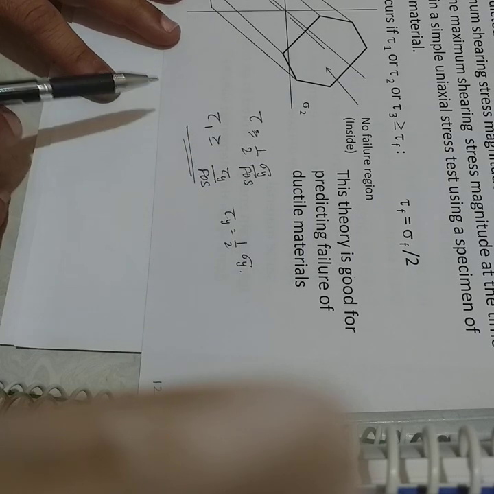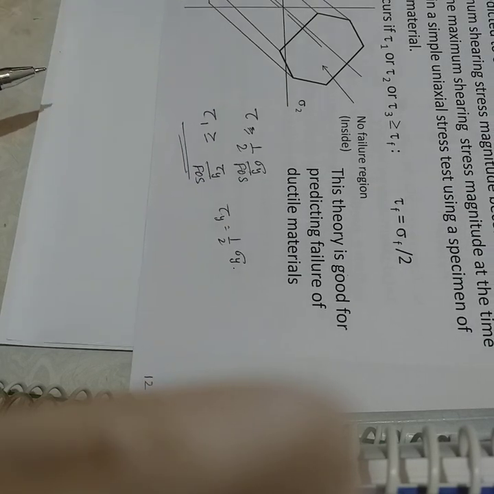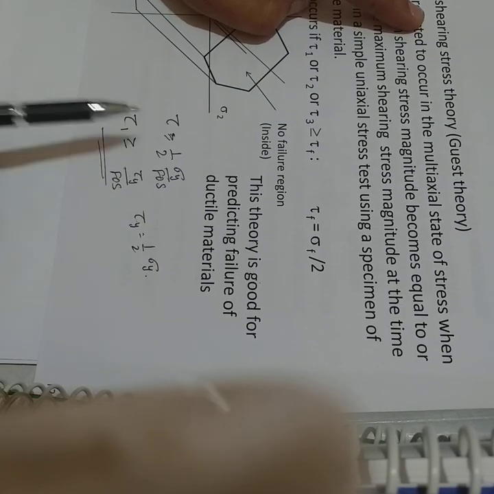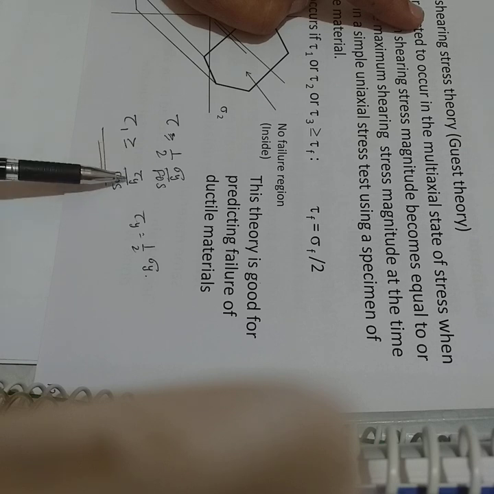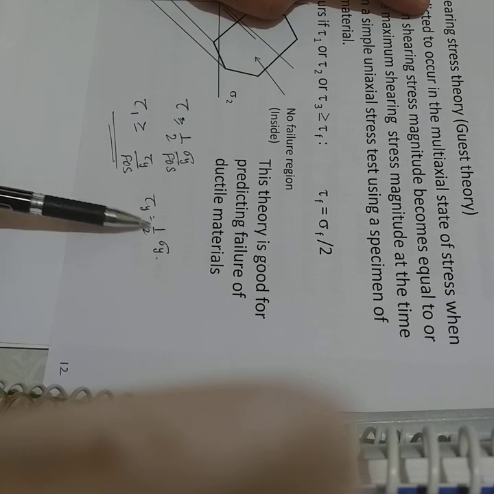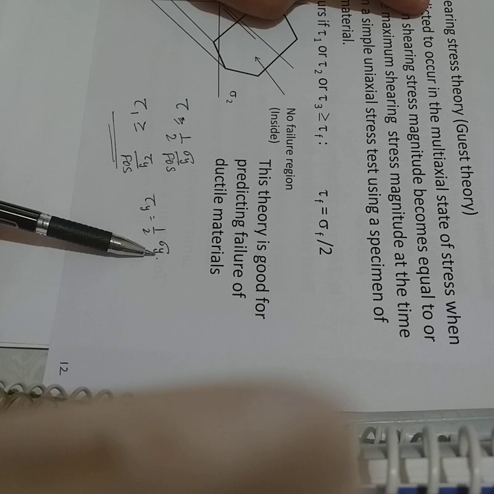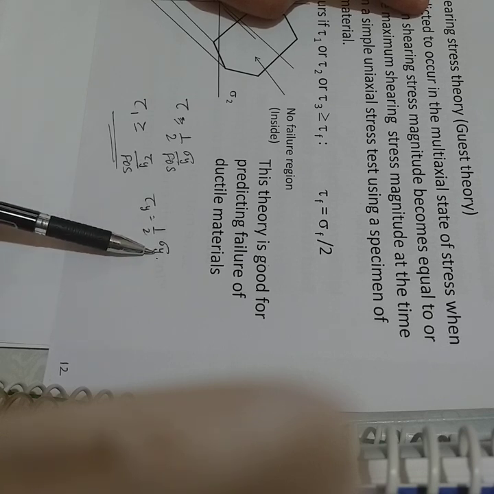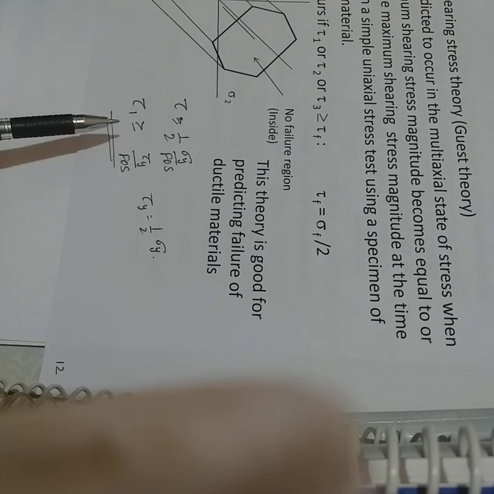This is according to maximum shear stress theory. That is, when tau 1 becomes equal to tau y by factor of safety, then the failure would occur. And then we know that the shear stress is equal to half of normal stress. That is, the yield shear is equal to half of yield stress of the material.